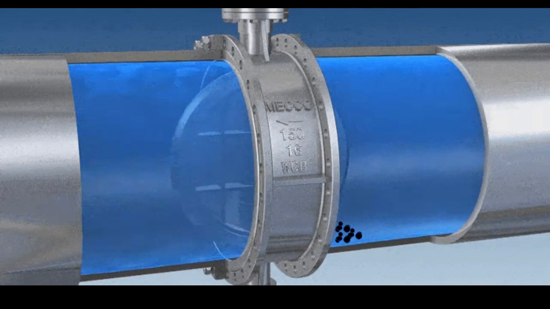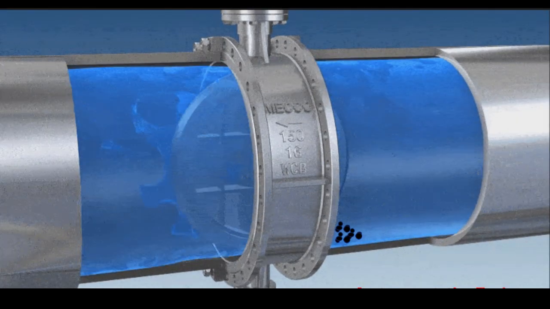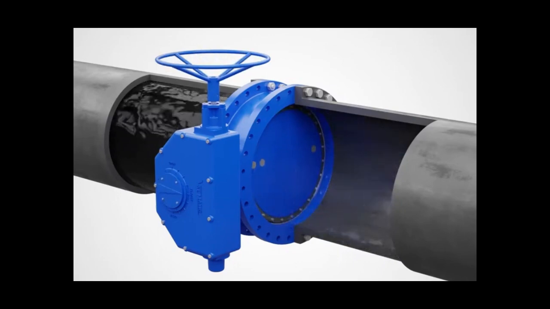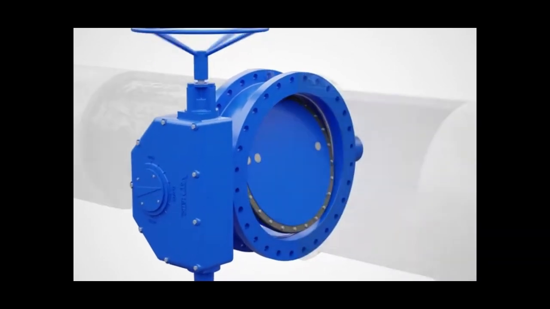To overcome this common error, designers should specify that the butterfly valve shall always be installed horizontally, as can be seen in the photos. This would allow the water and debris to flow through smoothly.